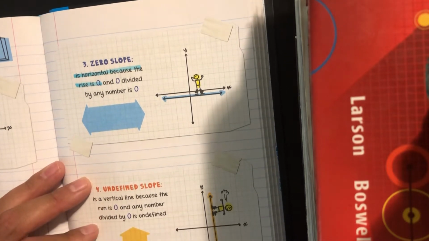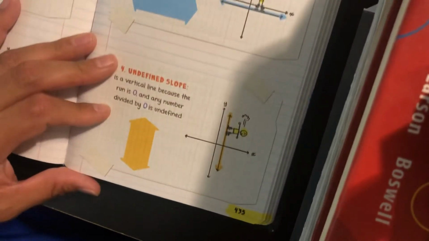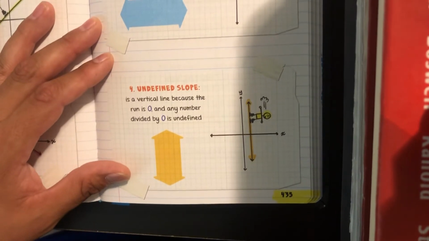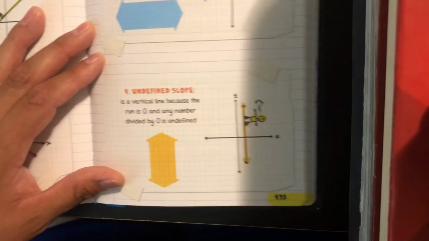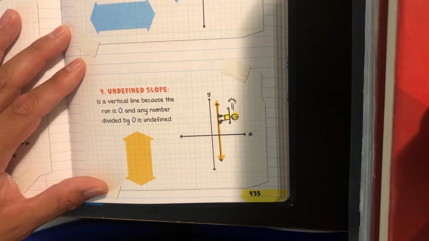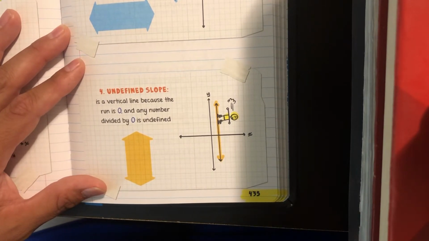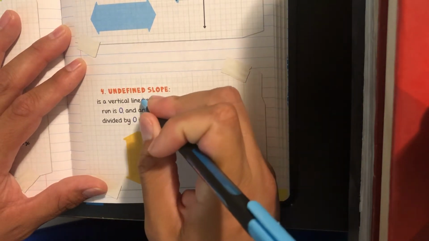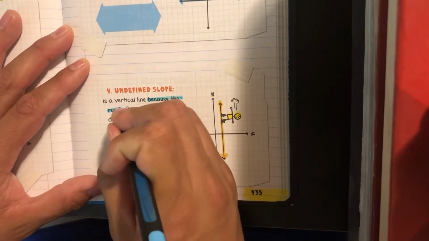Now, there's one final other slope, and that is an undefined slope. That undefined slope is a vertical line. It's going straight up and down. That can only happen when the run is 0.